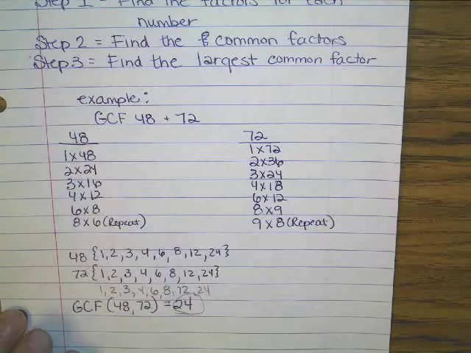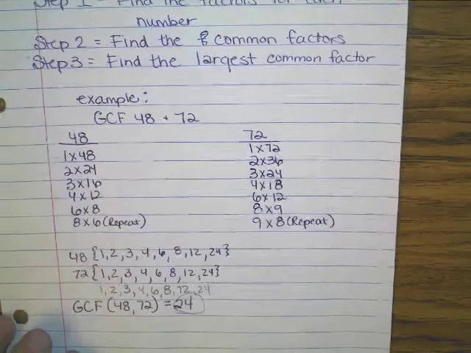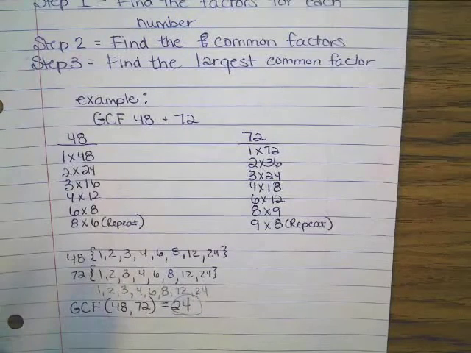Anybody have questions on least common multiple, greatest common factor? And the really, really funny thing to me is that you guys don't like to have to do the work part of it. Like, you just expect the answer to pop up. Right? Because you're like, Mrs. Miller, it should be easier than this.